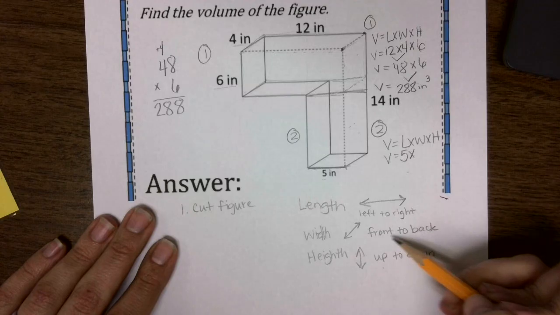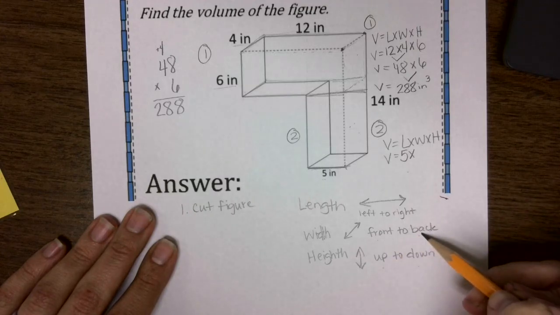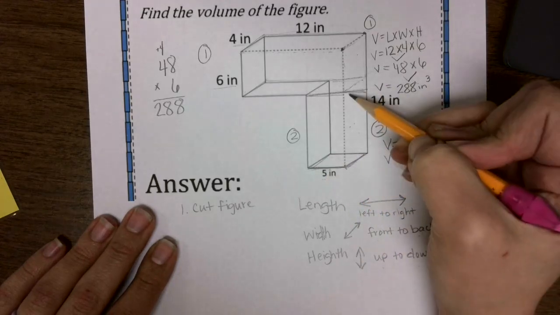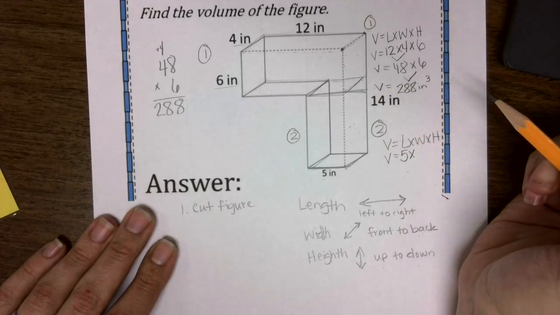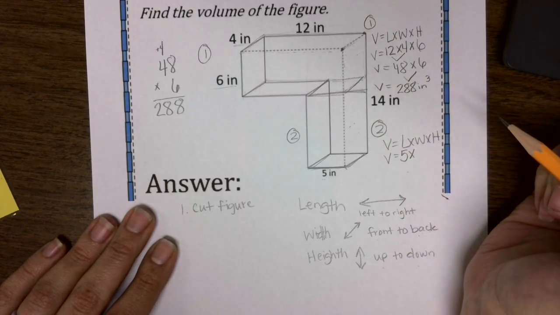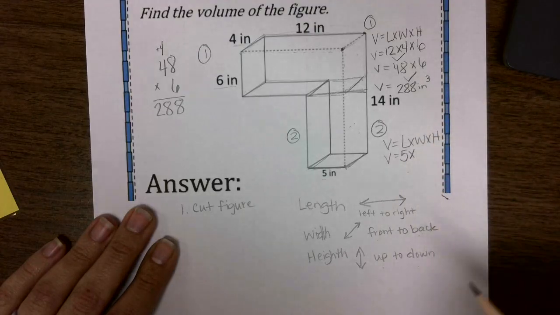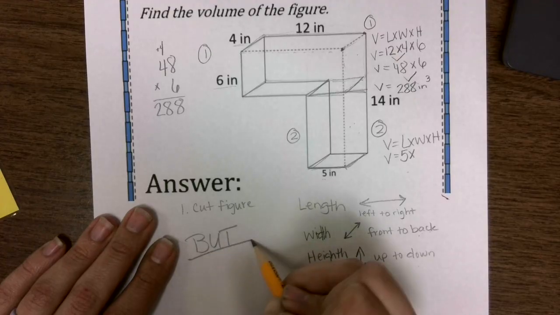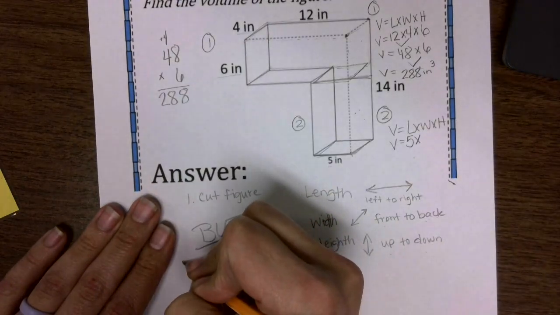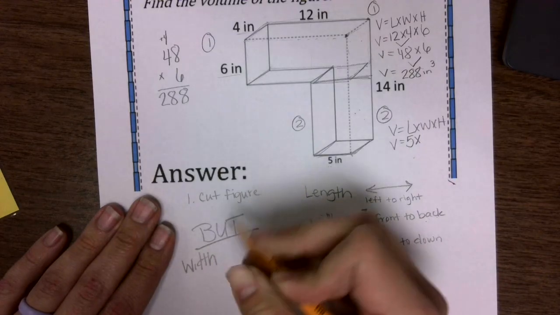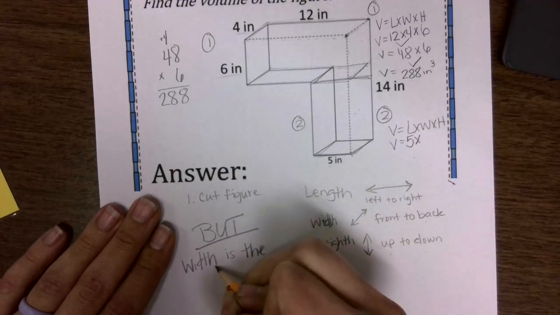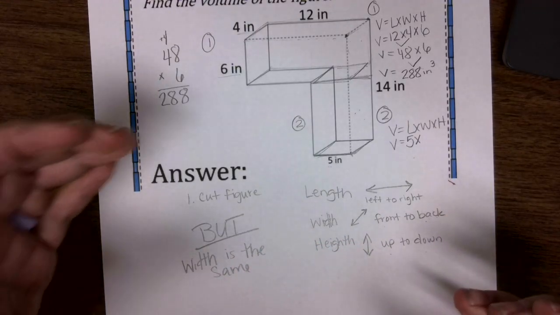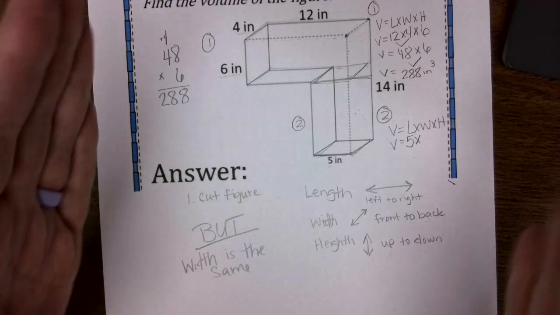Remember, our width is front to back. Okay, let's look at all the things that have front to back. Front to back, front to back, front to back, front to back. Do any of those have measurements? No. But the width is the same, because the figure is the same width, okay? It doesn't have different dimensions, okay?